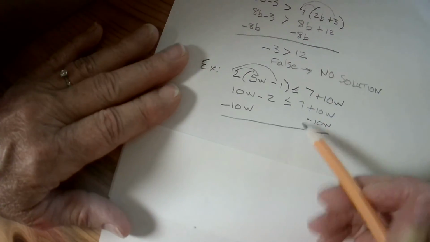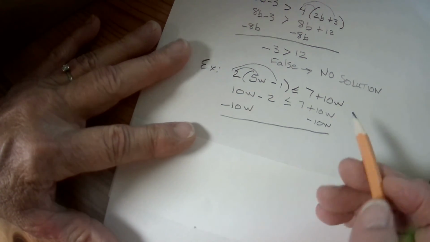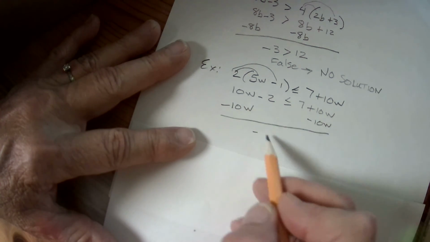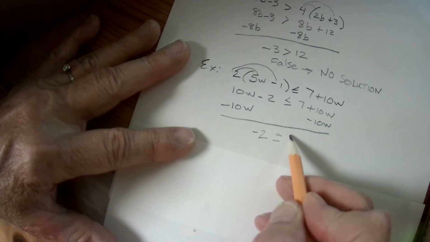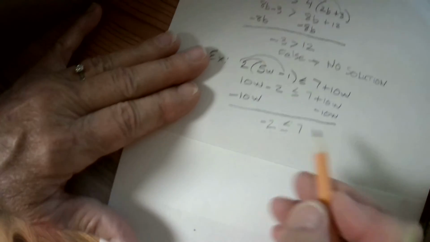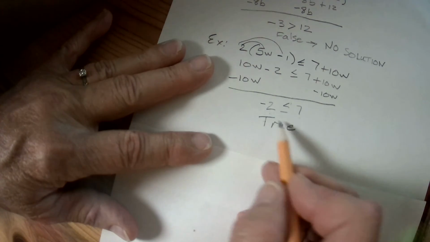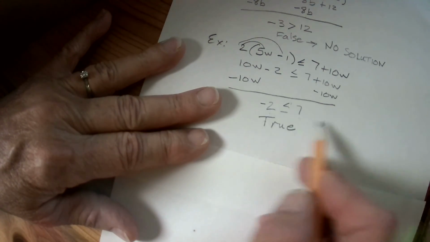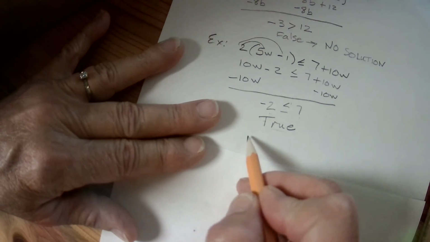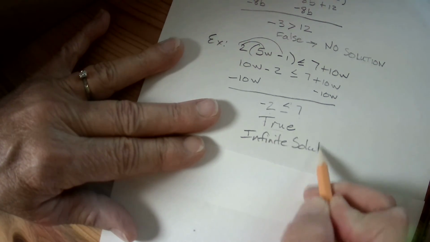Okay, at this point, a lot of students stop because they say, oh, wait a minute, I don't have any w's anymore. There must not be a solution. But we're not done yet. Let's go ahead and finish this. So this is 0, so I have negative 2 is less than or equal to 7. And we know that negative 2 is less than or equal to 7. This is a true statement. And you'll remember from solving equations that if you come up with a situation where your variables have dropped out and that the statement is true, then we know that there are infinite solutions to this inequality.